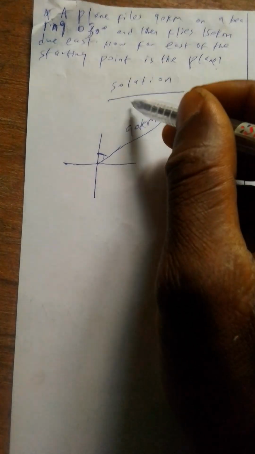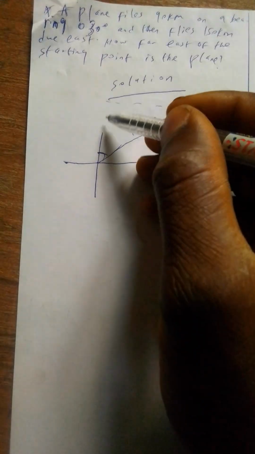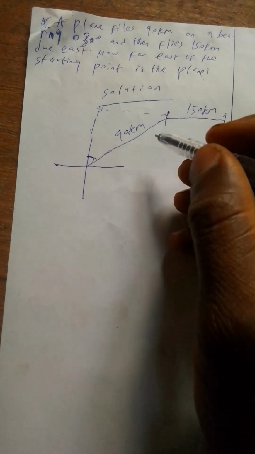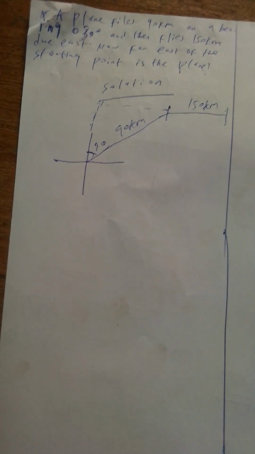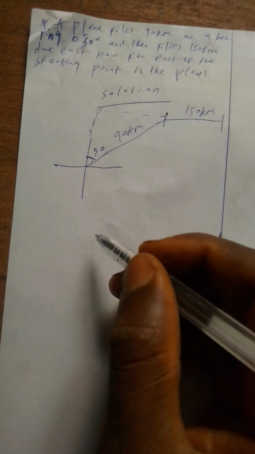Okay, we can sketch it. So I have sketched it now. Here is 30 degrees, here is 90 kilometer. Are you getting me now? So this is what we have, and here is x, here is the y axis, and the x axis.